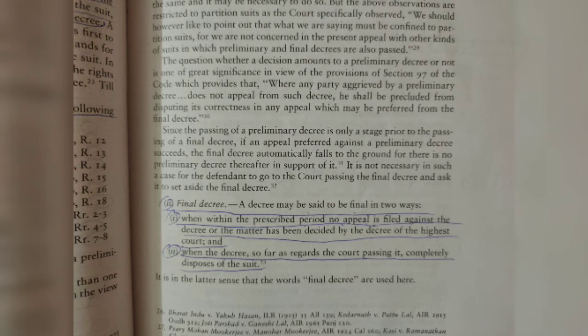So what it says is that if there is a preliminary decree against which an appeal was preferred, and the court passed a final decree, it is not necessary for the decree holder or any other person to go to the court and ask the court to set aside the preliminary decree, because that decree will automatically be set aside by the court.